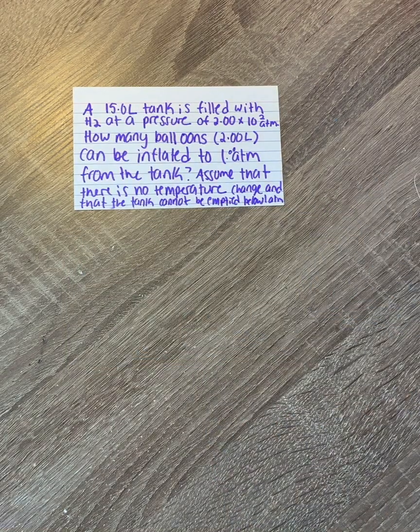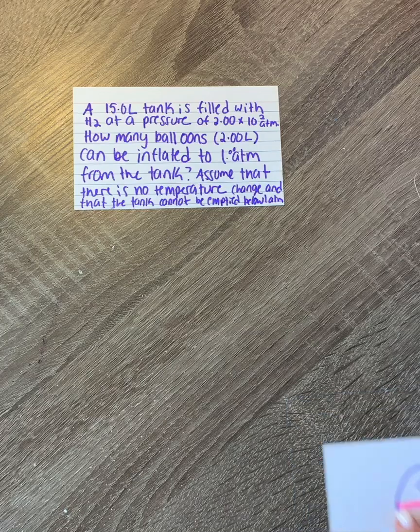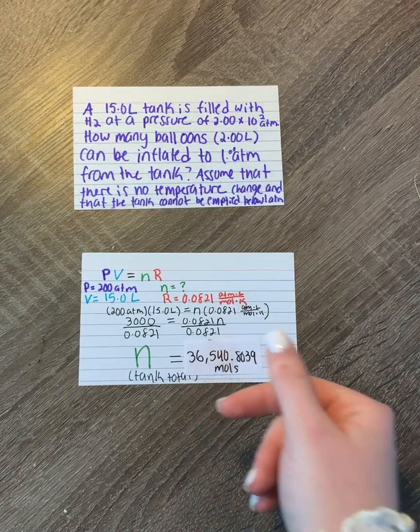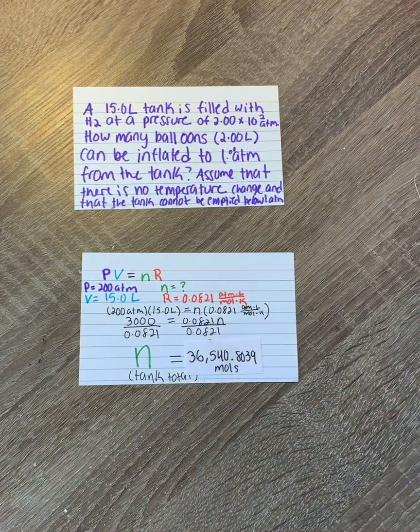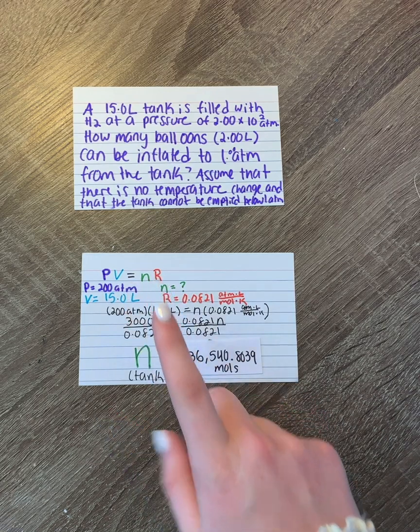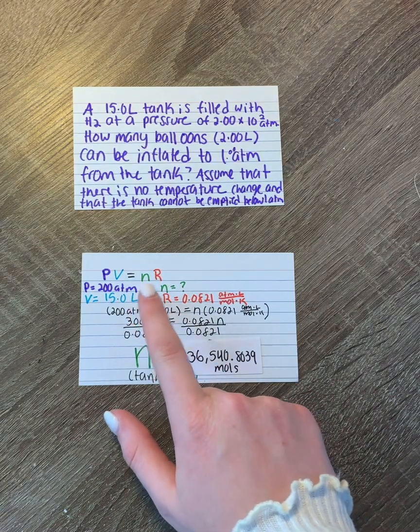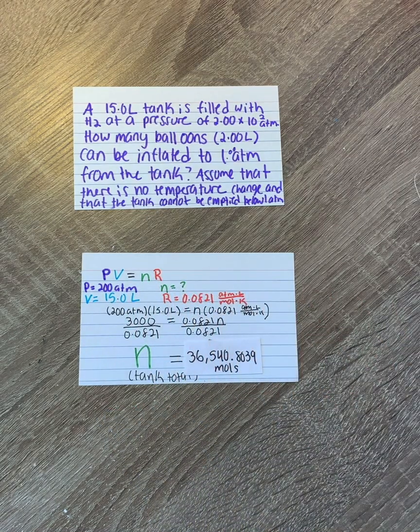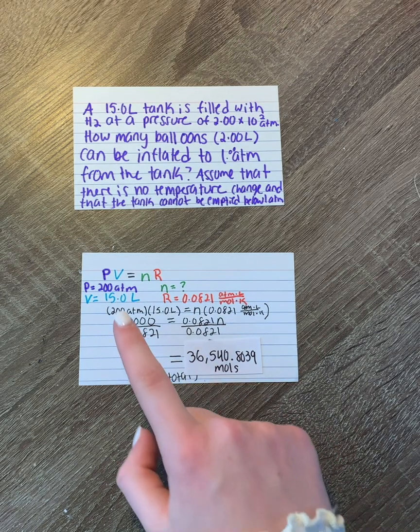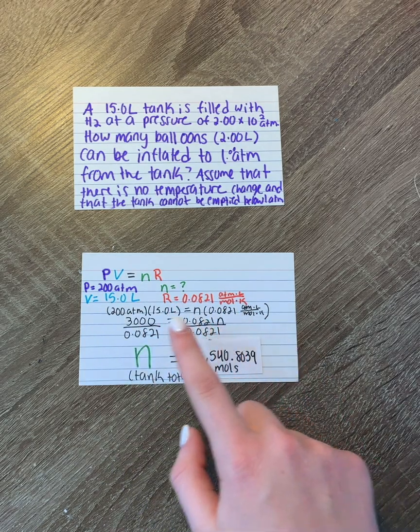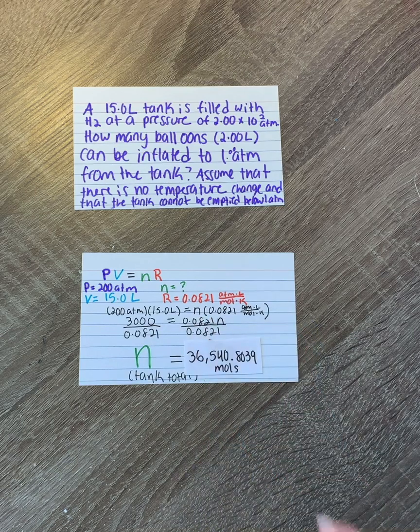To find the total number of moles in the tank, use PV equals nR and ignore T. P is given as 200 atm, V is given as 15 liters, and R is always 0.0821 atmosphere liters per mole Kelvin. Multiply 200 atm by 15 liters to get 3,000, and divide this by the ideal gas constant to isolate moles. The total number of moles is 36,540.8039.